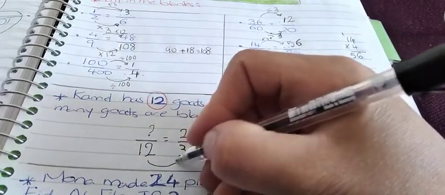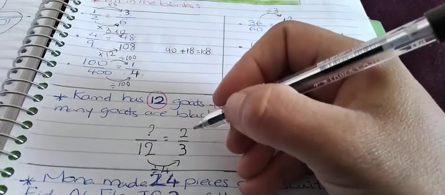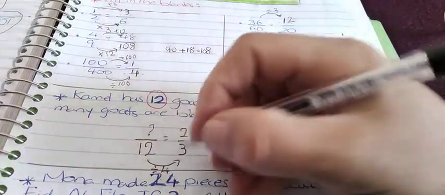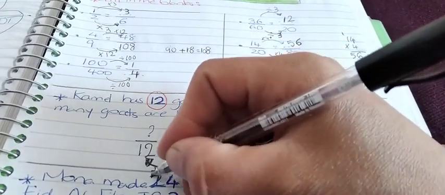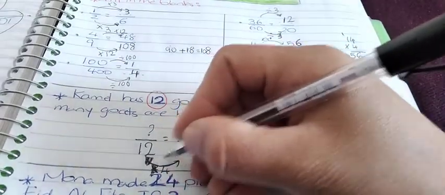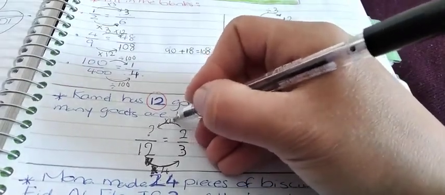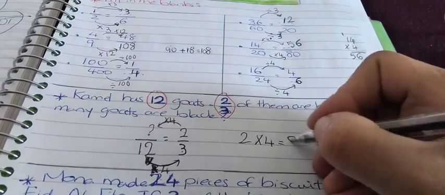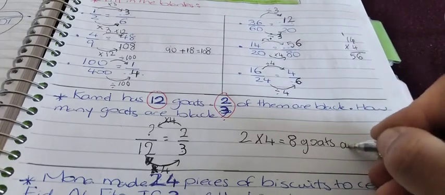Here 12 became 3 when we divided by 4, right? So or the 3 became 12 when we multiplied by 4. Okay, here 3 times 4 equals 12. Okay, so 2 times what? Times 4 will give us the answer. 2 times 4 equals 8. So 8 goats are black.